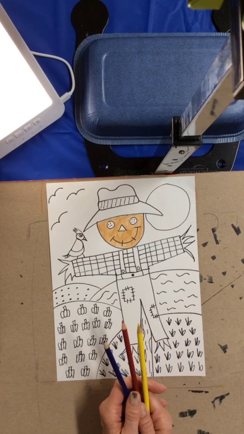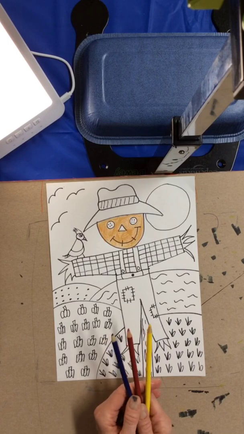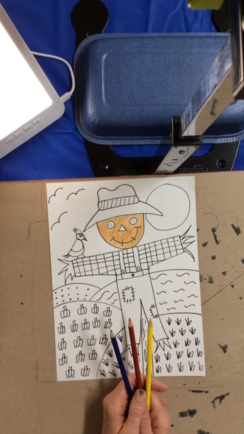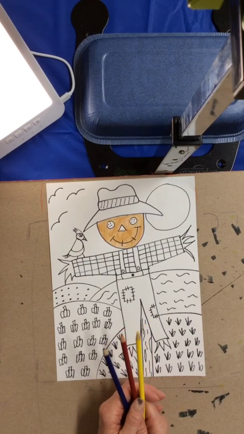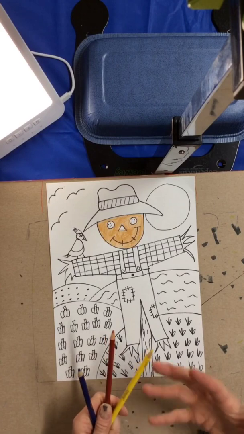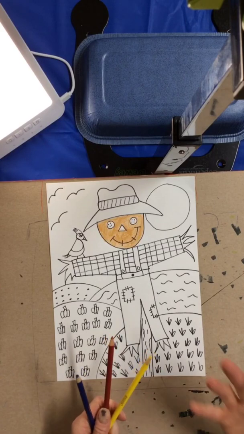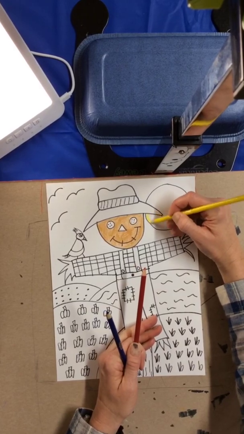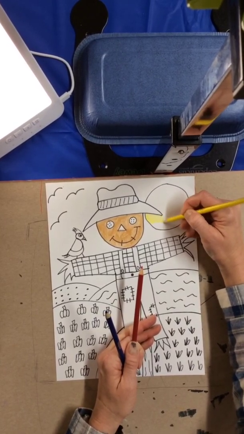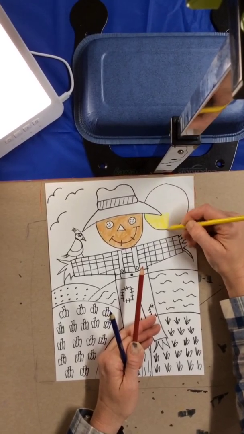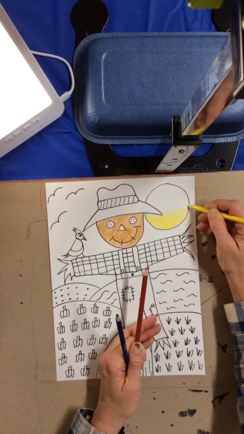Whether you're using crayons, markers, colored pencils, or watercolors, start with red, blue, and yellow, and think about what you could color with these first. And while you're using them, think about them. They are primary colors. These are the colors that I have to mix together to get my secondary colors.